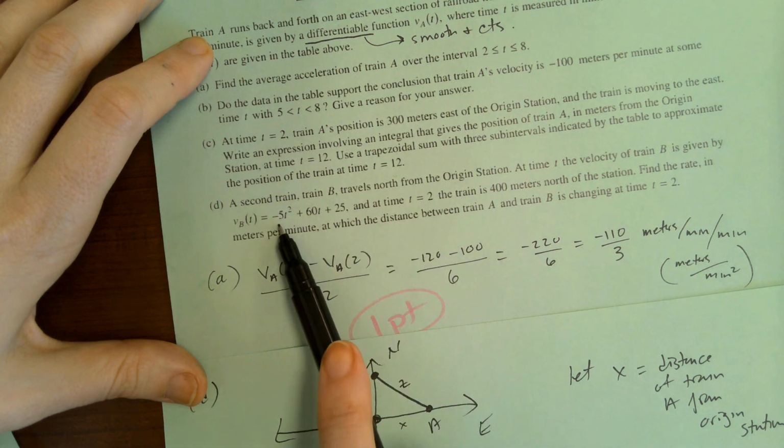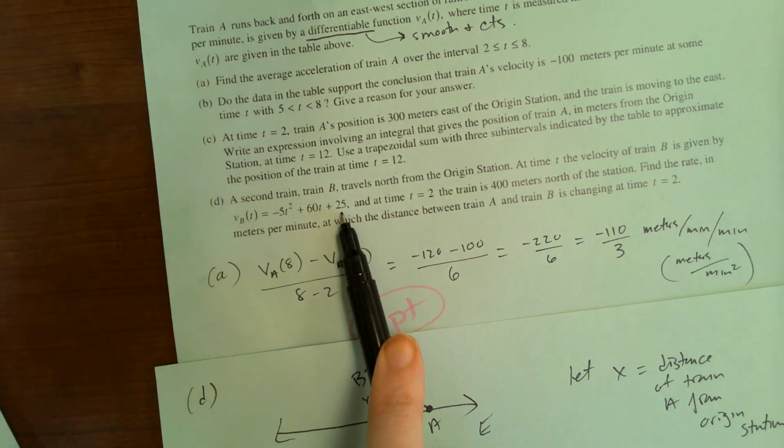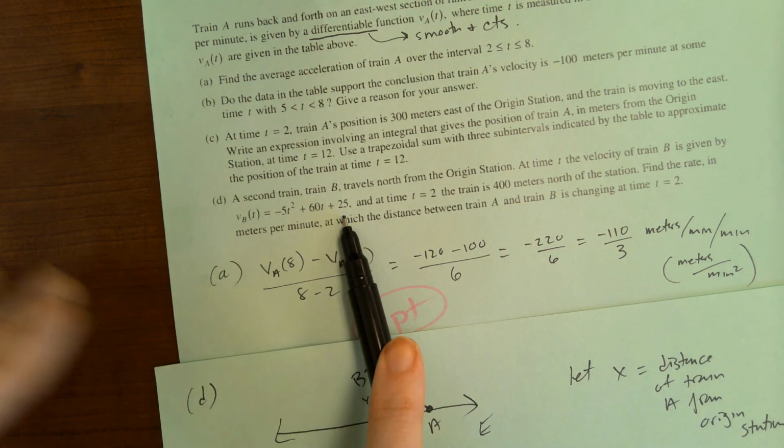And then you plug 2 in for this. I did it earlier and I'm running out of time. When I did it earlier, I got 125. So if you plug 2 in here, you get 125.